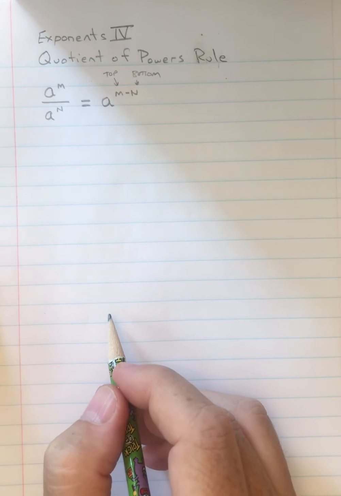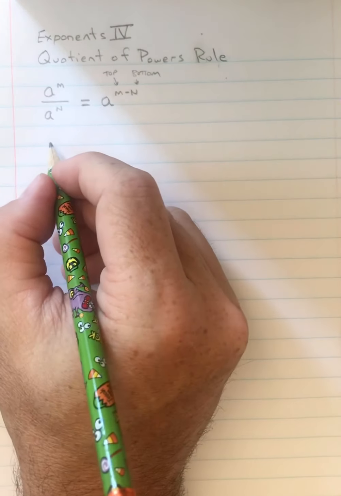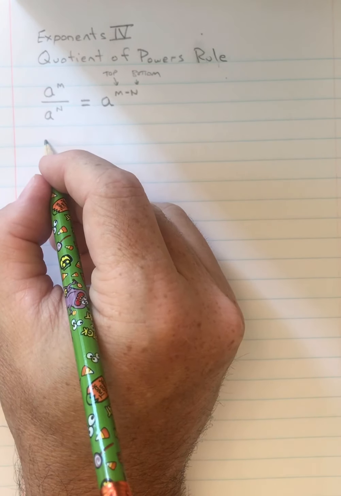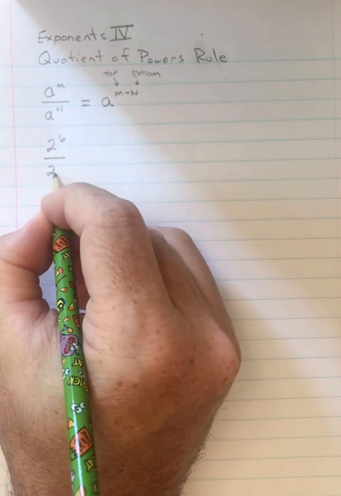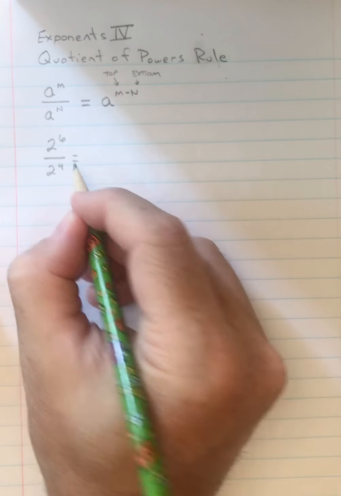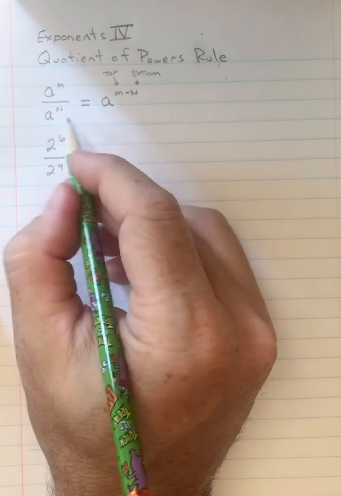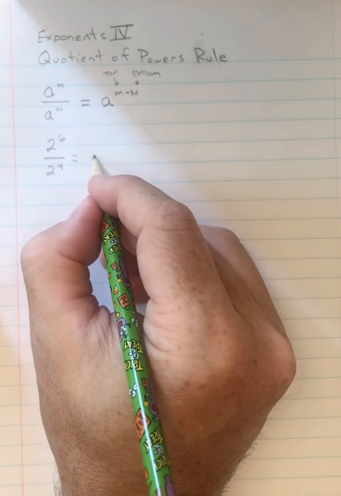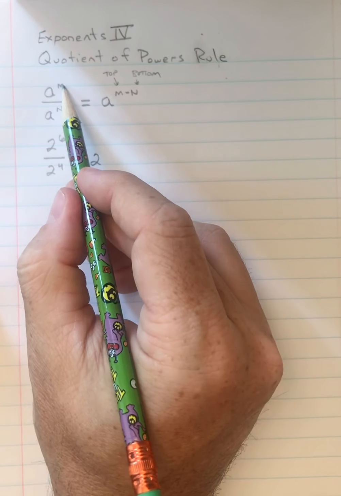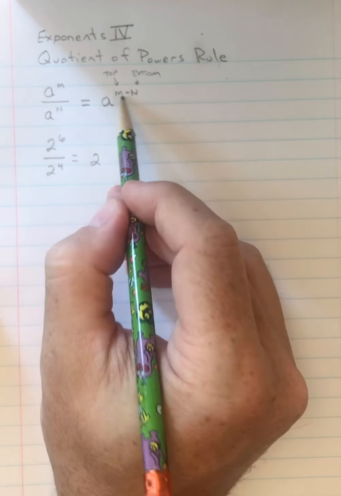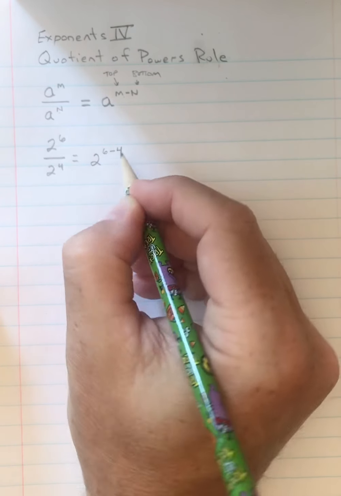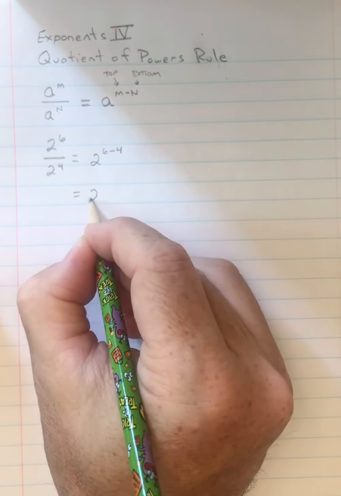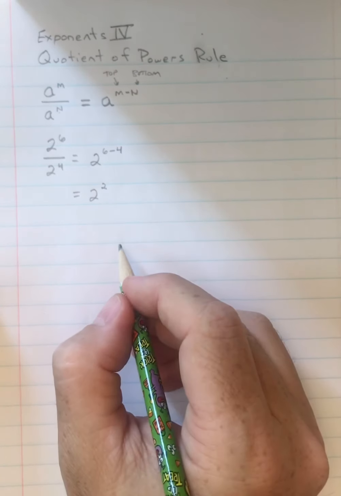Let's give a quick example of that, and we'll see if we can make this make a little sense. I have 2 to the 6th over 2 to the 4th. This is going to be equal to the base, with the top exponent minus the bottom exponent. So top minus bottom, this is 6 minus 4. So that's going to equal 2 to the 2nd power.